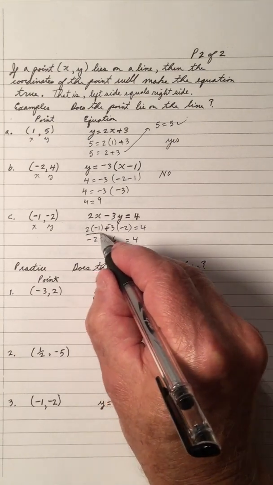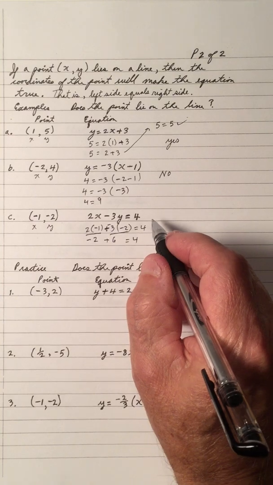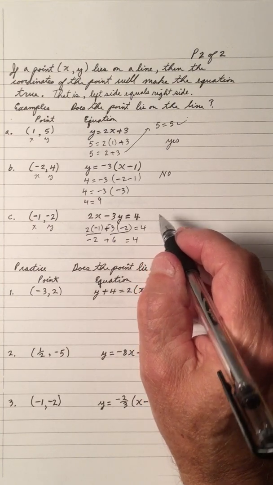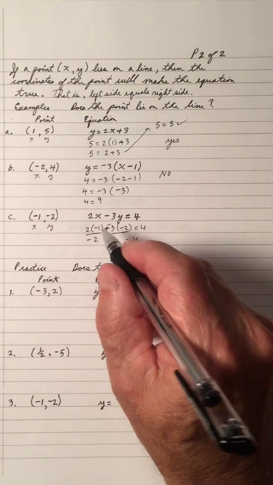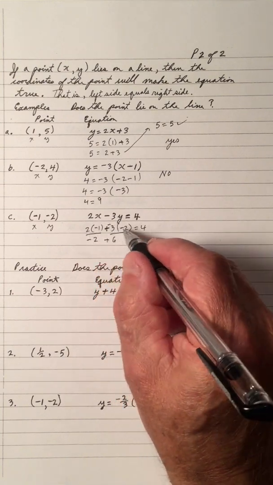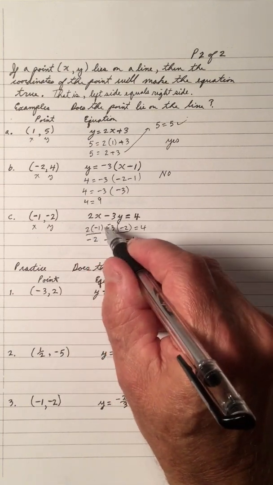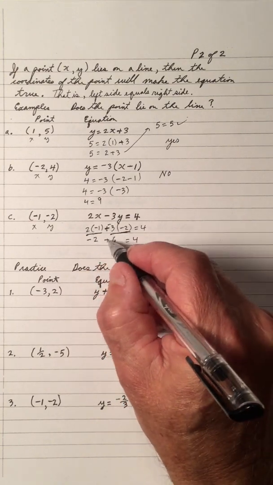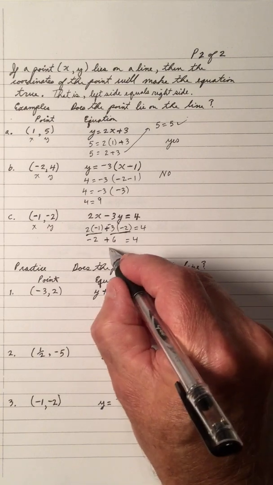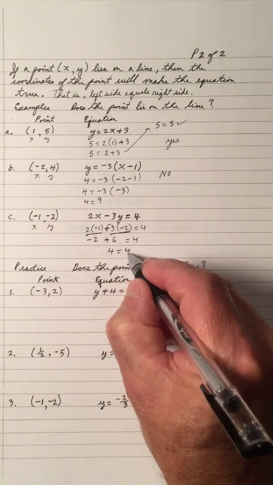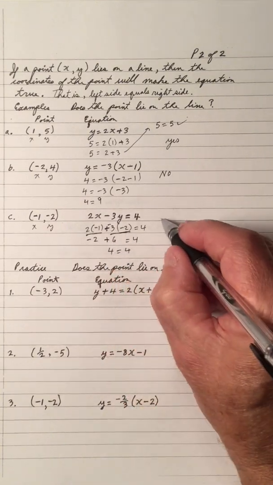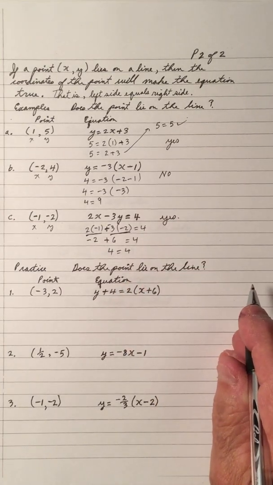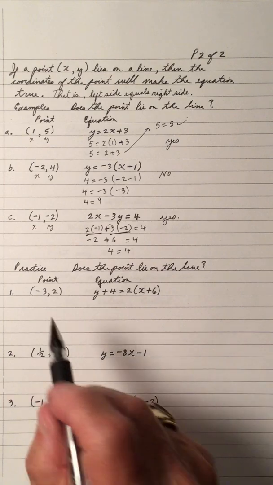We do both multiplications first by BEDMAS: brackets, exponents, etc., multiplication, division, left to right. Notice there's no brackets to work out. Notice there's no exponents, so we have to multiply these two, and then add. So that's 4 equals 4. Left side is 4, right side is 4, so the answer is yes. The equation is true, so that point does lie on that line.